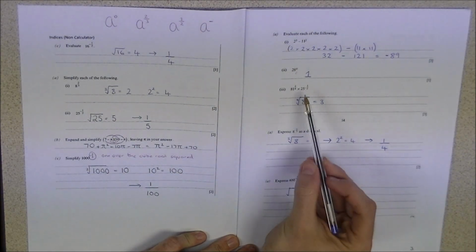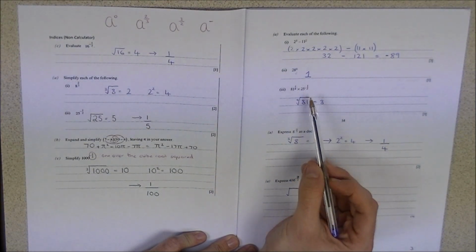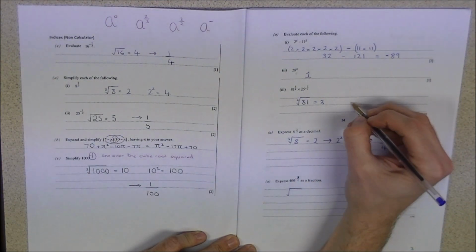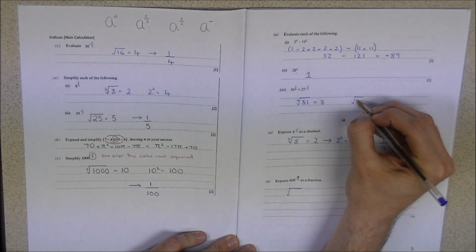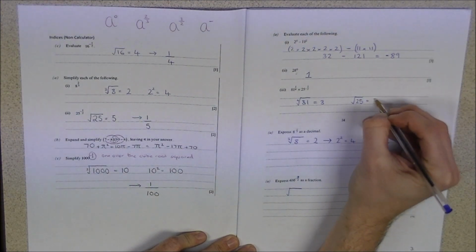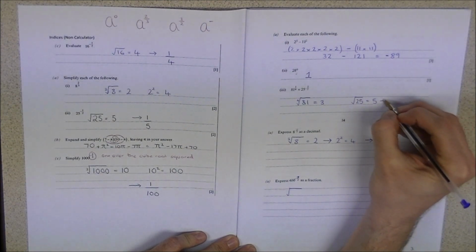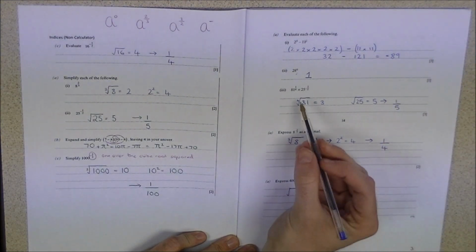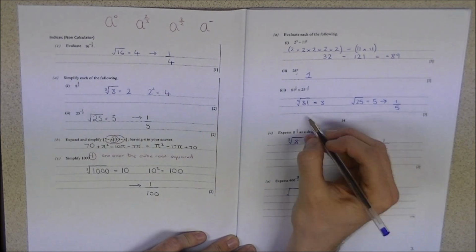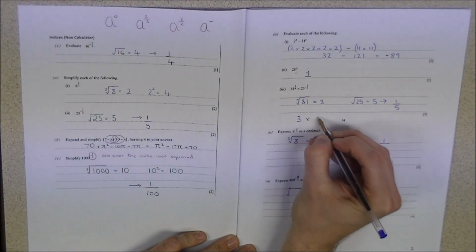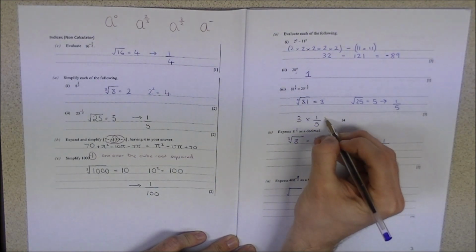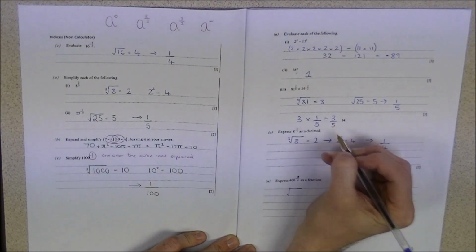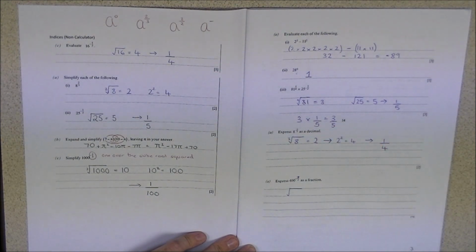Okay. The second thing is 25 to the power minus a half. Again, the half means the square root of 25, which is 5. But because it's a minus, I need the reciprocal of that, which is 1 over 5. The question asks me to multiply these together here. So I'm going to do 3 times 1/5, which is 3/5. And you don't need to go any further than that.